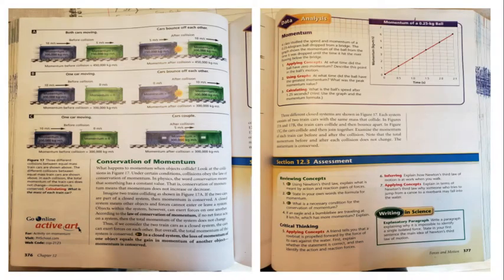Conservation of momentum. What happens to the momentum when objects collide? Look at the collisions in Figure 17. Under certain conditions, collisions obey the law of conservation of momentum. In physics, the word conservation means that something has a constant value. That is, conservation of momentum means that momentum does not increase or decrease. Imagine two trains colliding, as shown in Figure 17a.